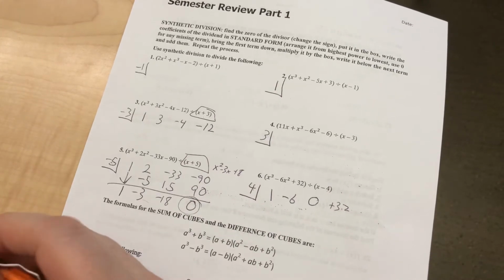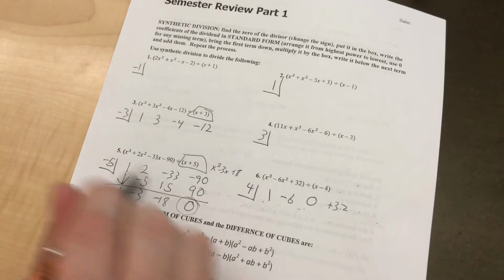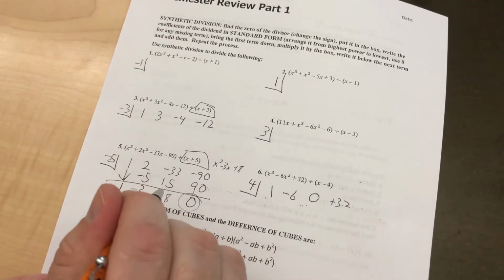Since this is going to be a multiple choice test, just remember that you can always take the answers and FOIL or multiply them back together and check to see if you got the thing right that way.